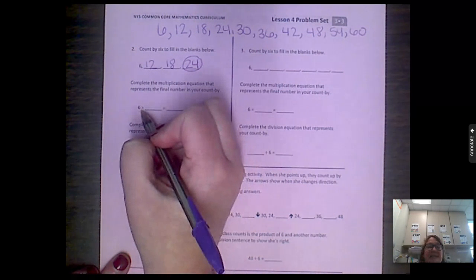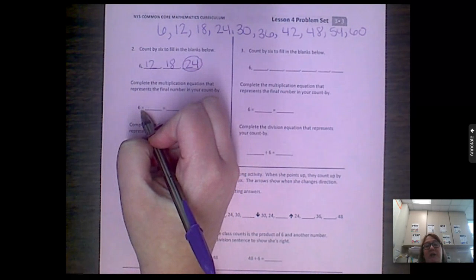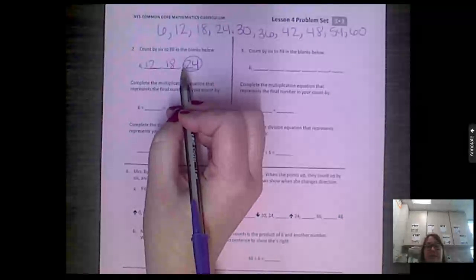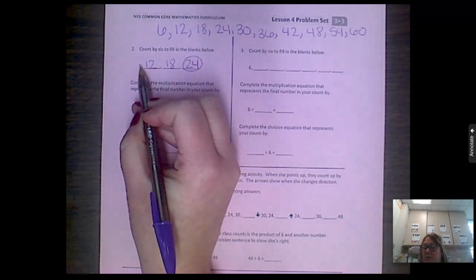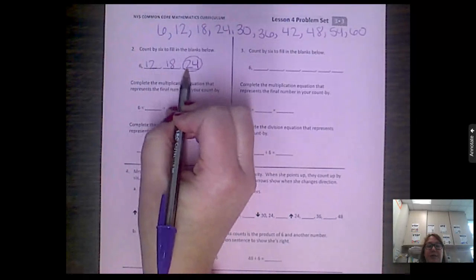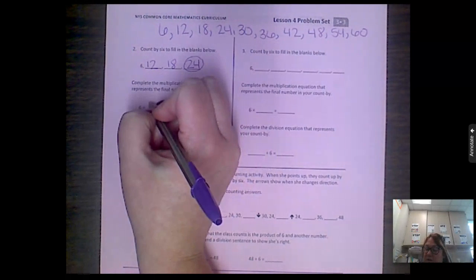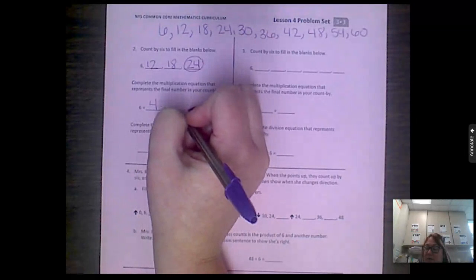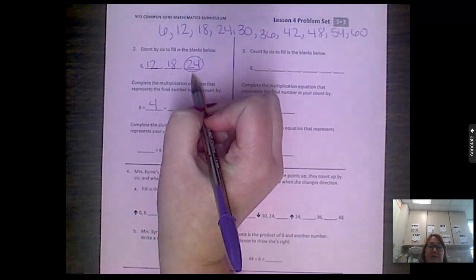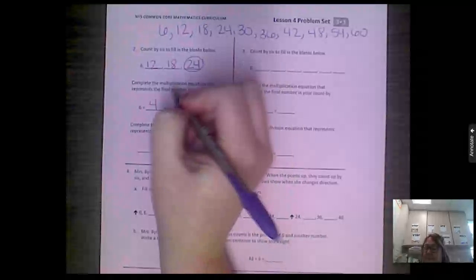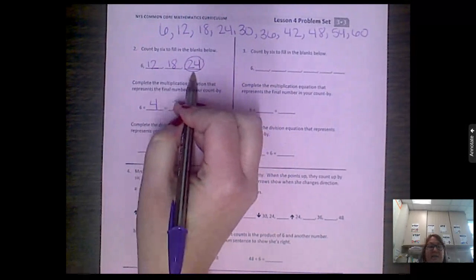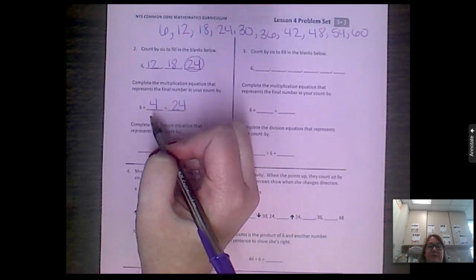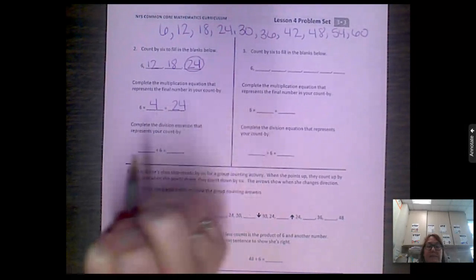So it's 6 times, and it's 6 times because we are counting by 6s, right? 6 times what? Well, how many 6s are we counting by? 1, 2, 3, 4. So it's going to be 6 times 4 equals, and our equals is going to be the final number in our count by, that's the total, equals 24. So when we count by 6s 4 times, we get 24 for our answer. 6 times 4 is 24.